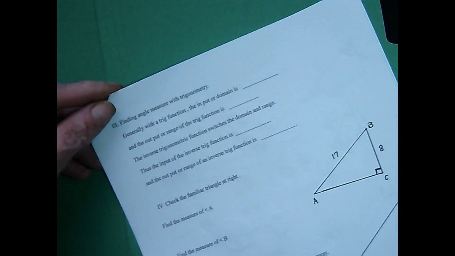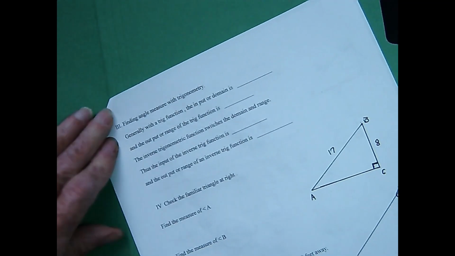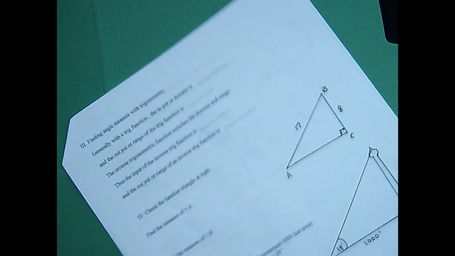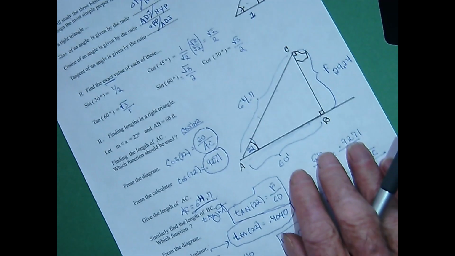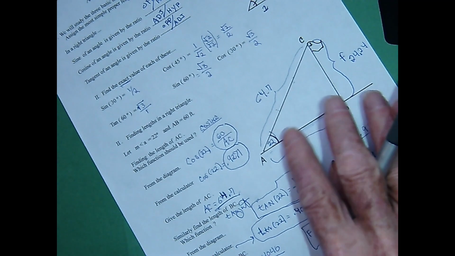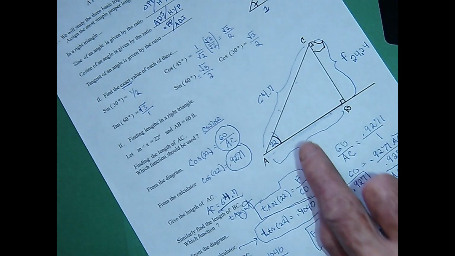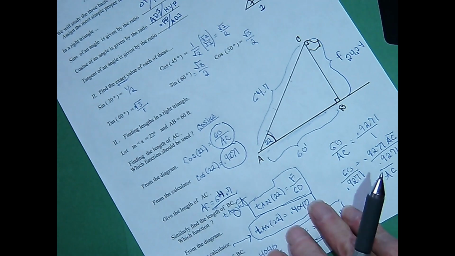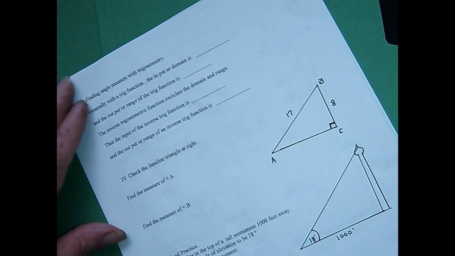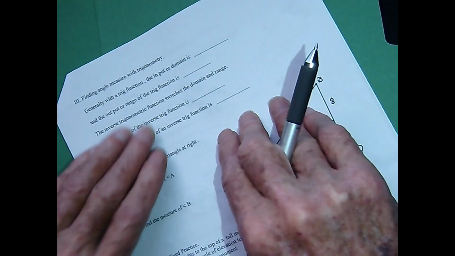This is a very interesting section right here. We should take the time to think carefully about it. We used this to find lengths, didn't we? Just a moment ago, we were able to find the height of the flagpole and the length across the ground from the man to the flagpole base. You can find lengths in triangles when you know trigonometry. But you can also find angle measures. And watch how we do that.